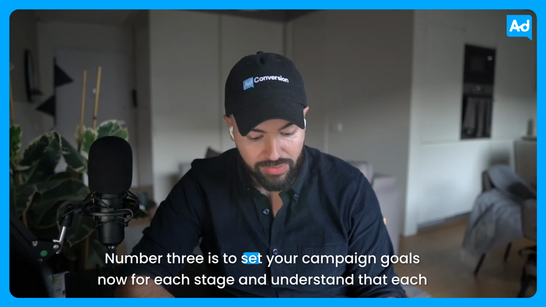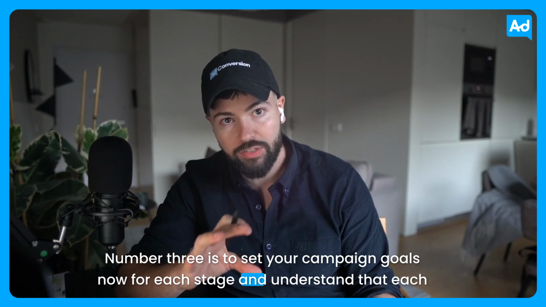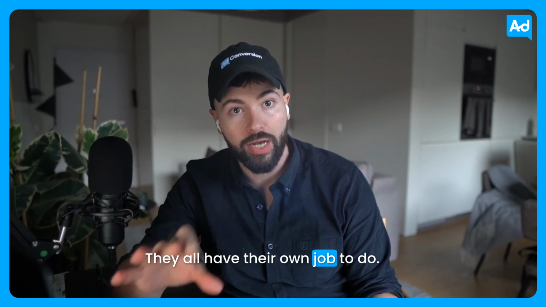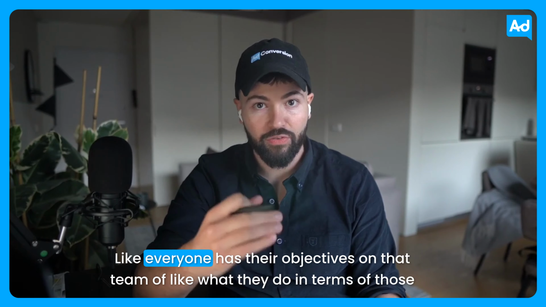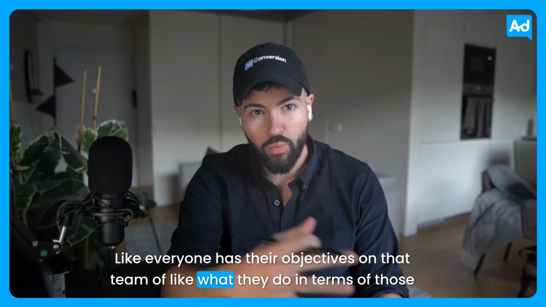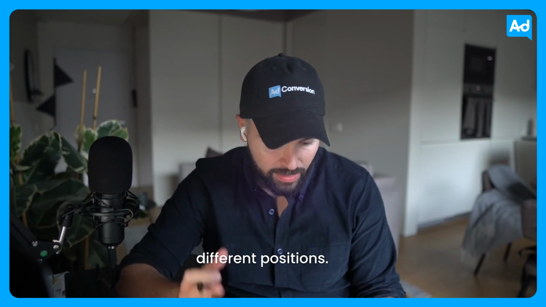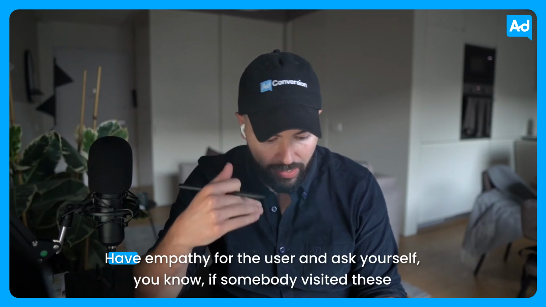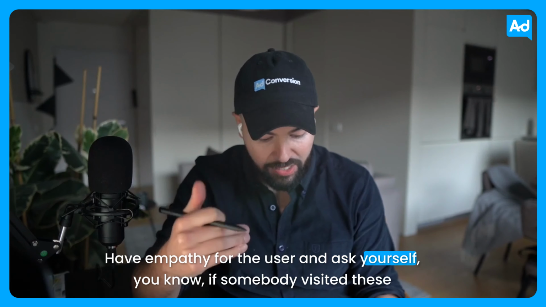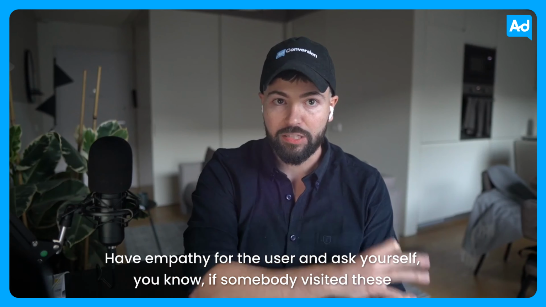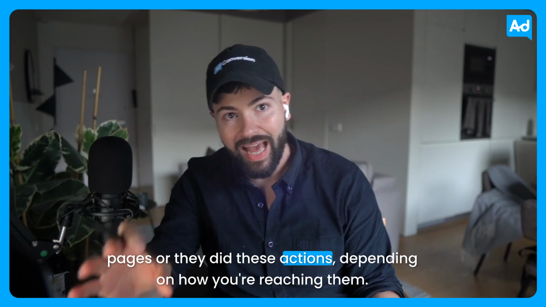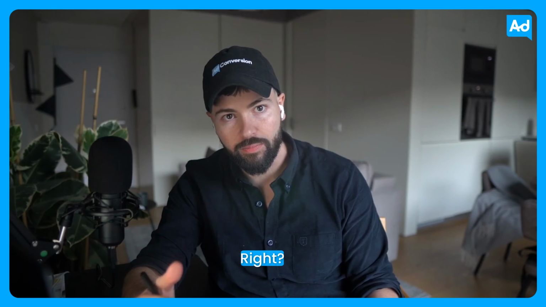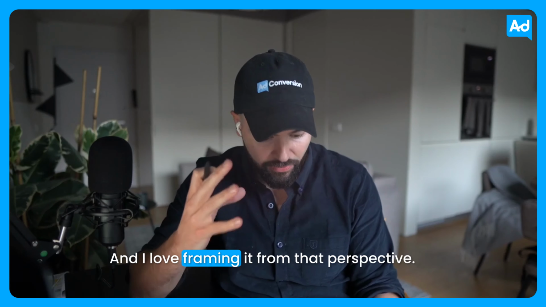Number 3 is to set your campaign goals now for each stage and understand that each one is not meant to be judged equally. They all have their own job to do. I love the analogy of a team. Everyone has their objectives on that team in terms of those different positions. Tip number 4 was to create ads that match each funnel stage. Have empathy for the user and ask yourself, if somebody visited these pages or did these actions, depending on how you're reaching them, should they be seeing what you're about to give them? Would you want to see that? I love framing it from that perspective.